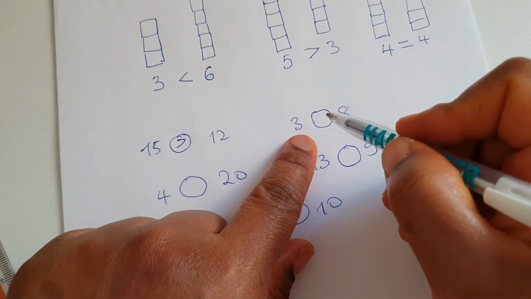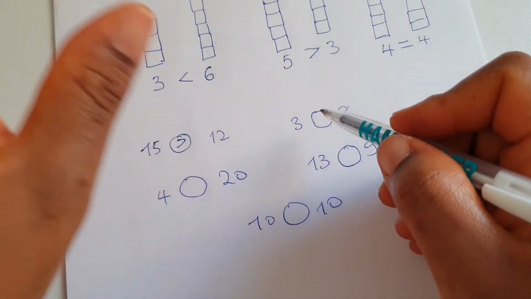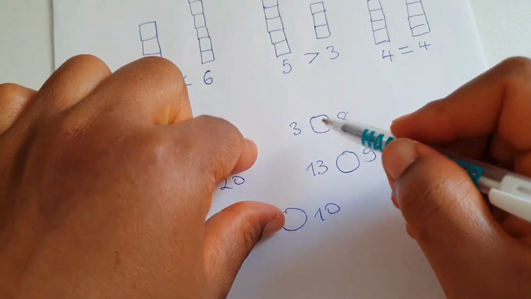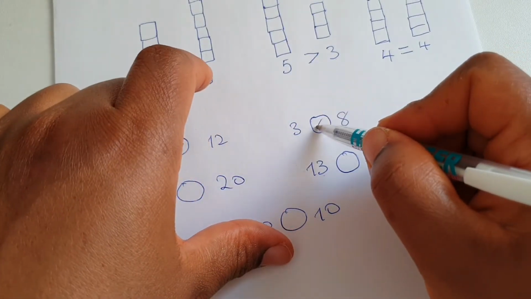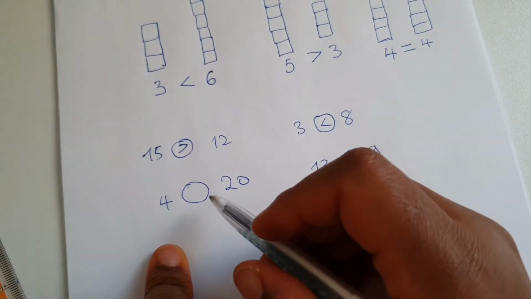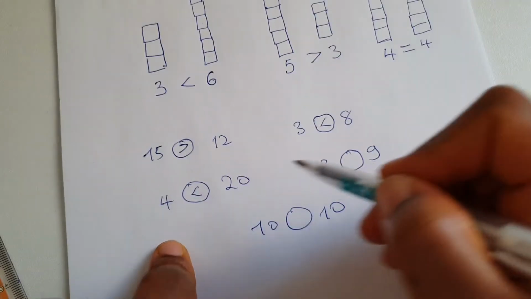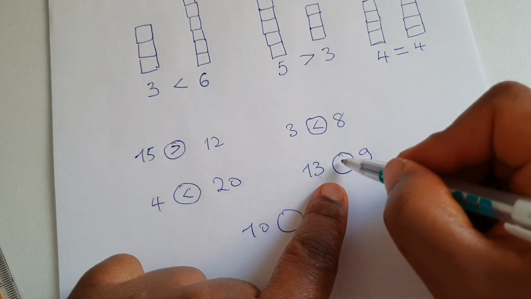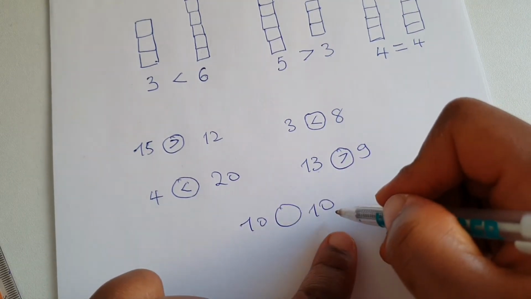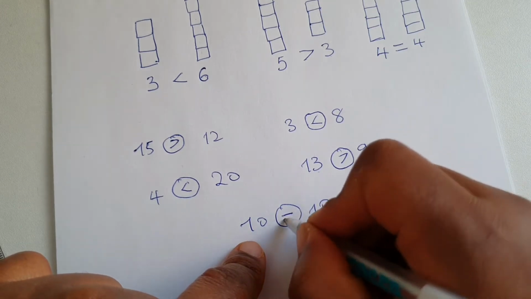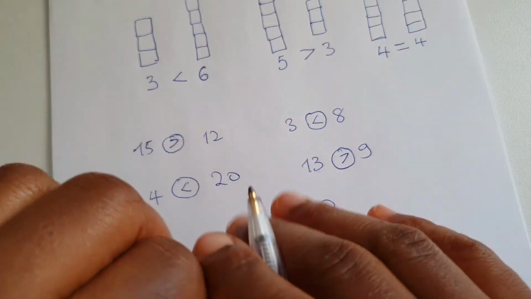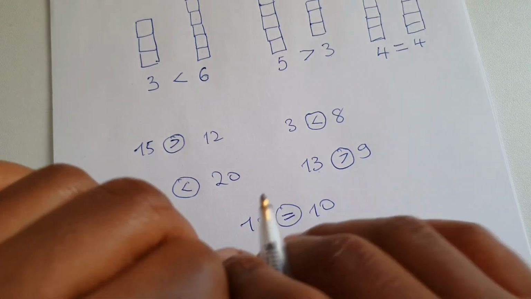And here, 3, you counted 3 long time ago before you get to 8. So 3 is less than 8. Then you put the sign here. 3 is less than 8. The same thing with 4. 4 is less than 20. 13 is greater than 9. And 10 and 10, they are the same. They are equal to, they are the same. Okay, so let's jump right into another topic.